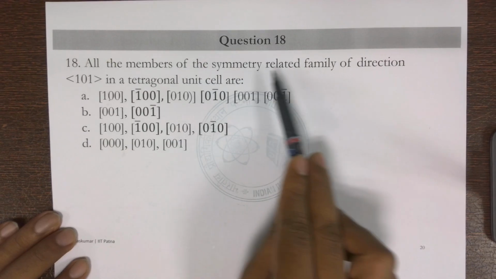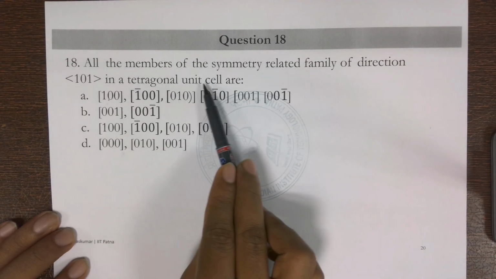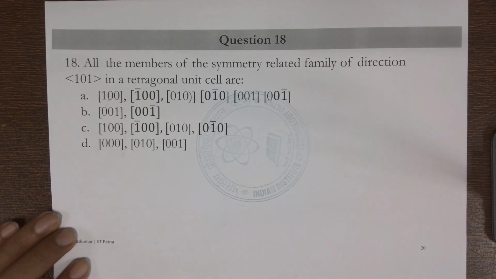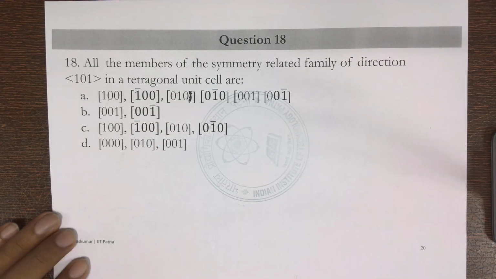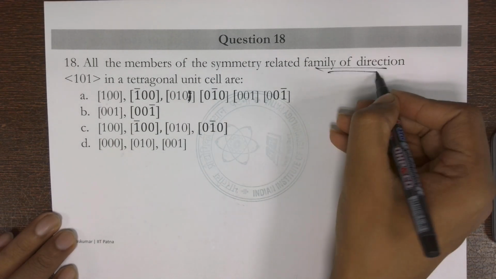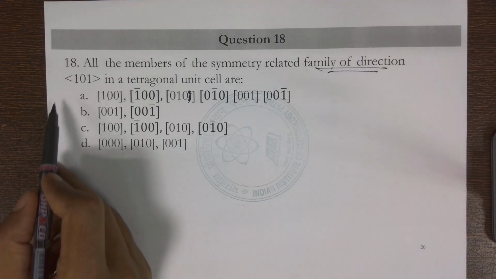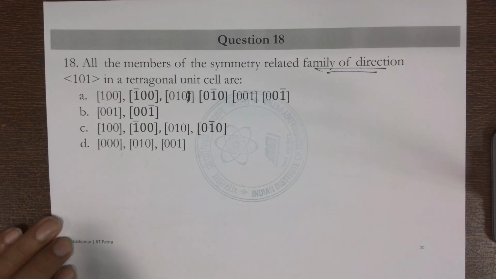All the members of a symmetry related family of directions in a tetragonal unit cell are... Family of directions we are talking about. Okay, I think there is some mistake over here.